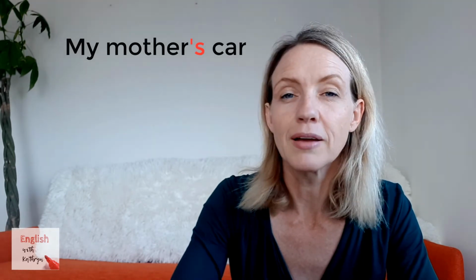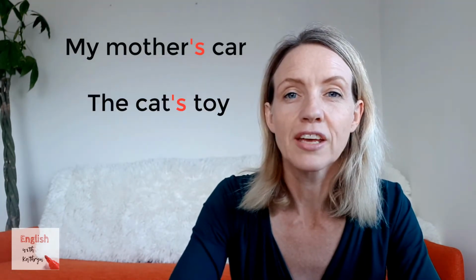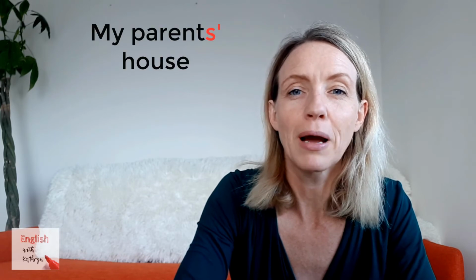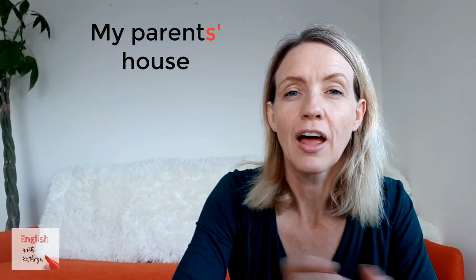In the case of a singular noun, apostrophe S is always correct. For example, my mother's car, the cat's toy. In the case of a plural noun, we put the apostrophe after the S. For example, my parents' house and the boys' room. Look at the differences now between the singular and plural use of the S.